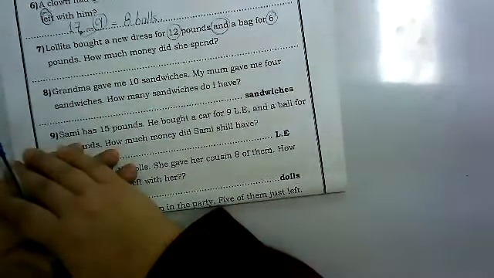Here we have to do addition, and the word "and" indicates addition. And there isn't a loss here. We don't take anything. Nothing is taken from a total.